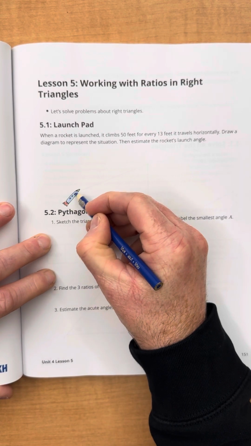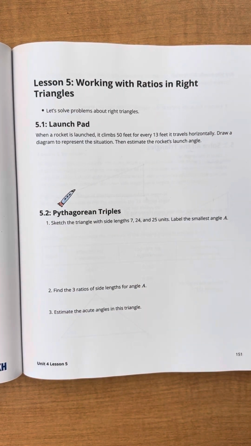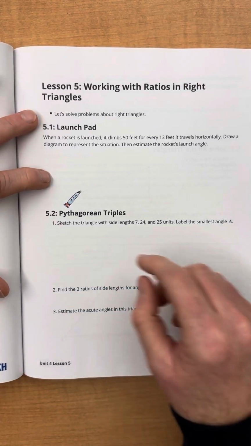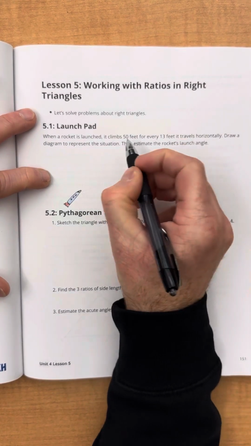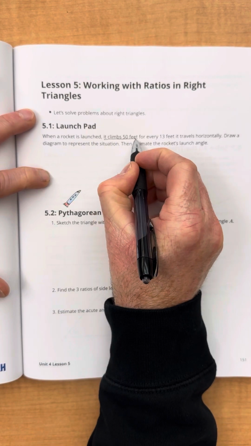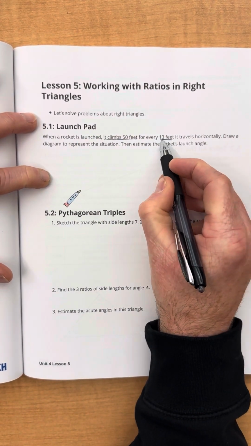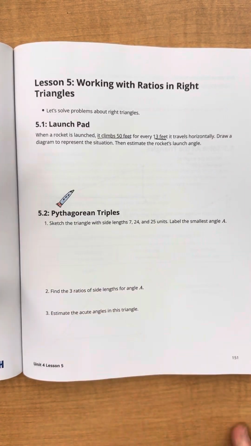It climbs 50 feet, so it goes up 50 feet for every 13 feet horizontally.